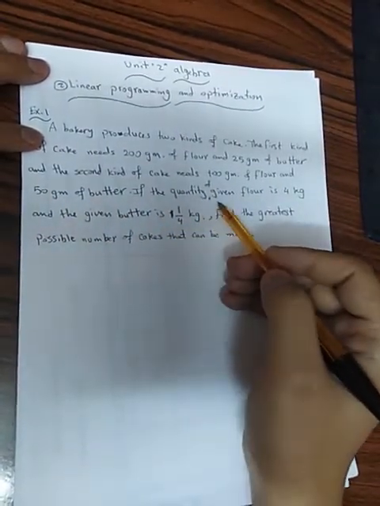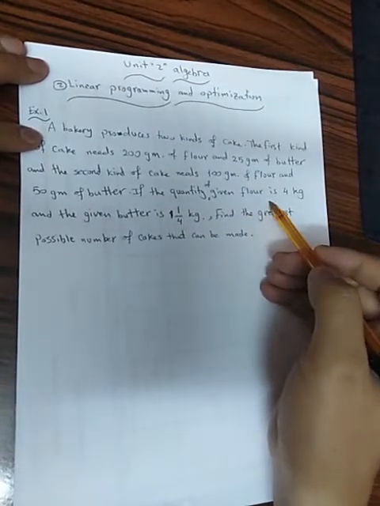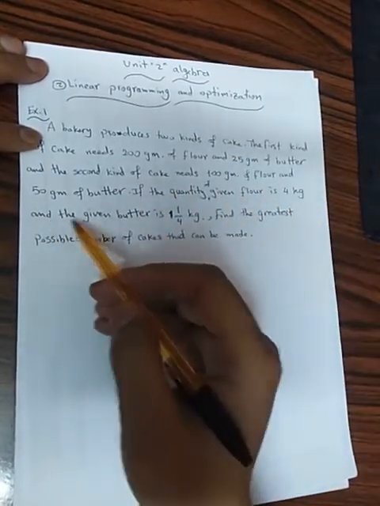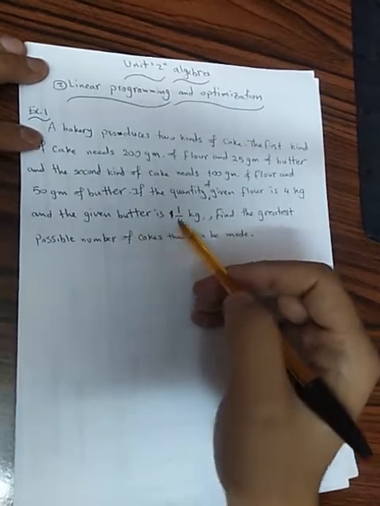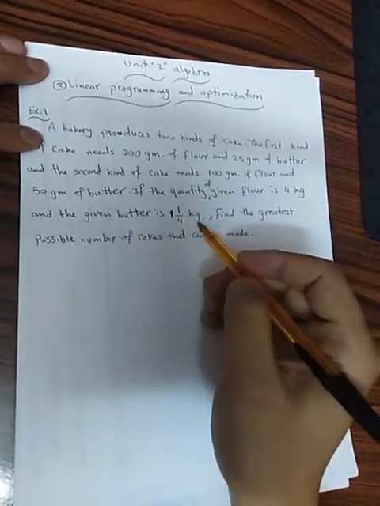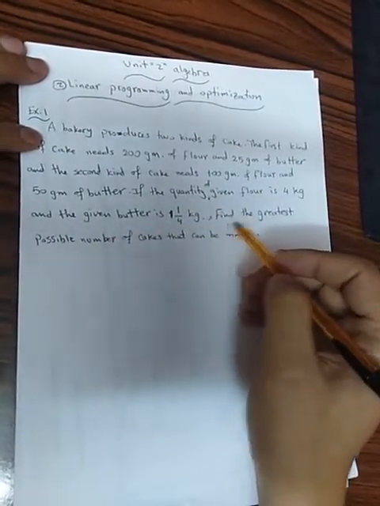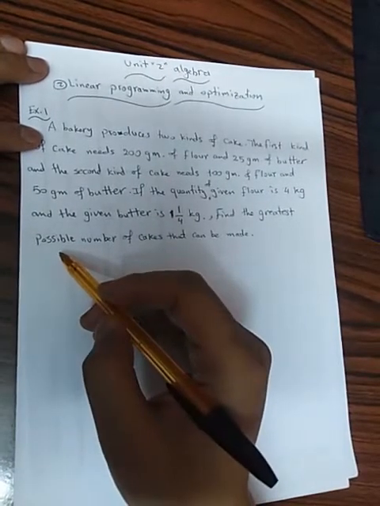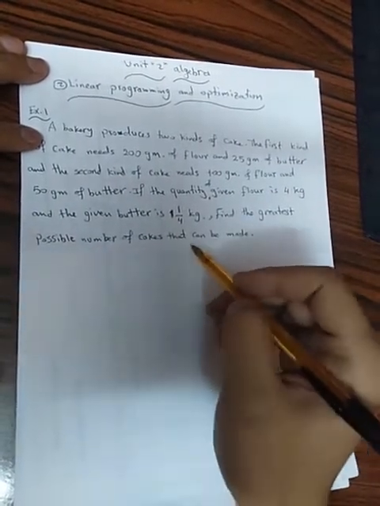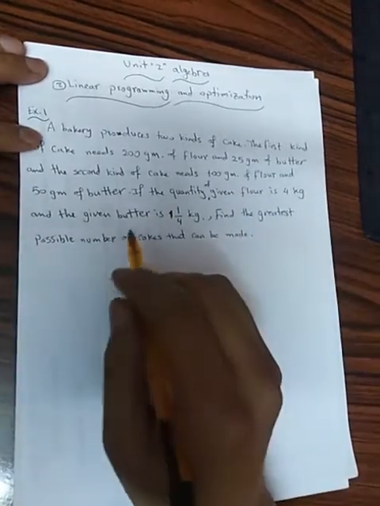If the quantity of given flour is 4 kilograms and the given butter is 1.25 kilograms, find the greatest possible number of cakes that can be made.